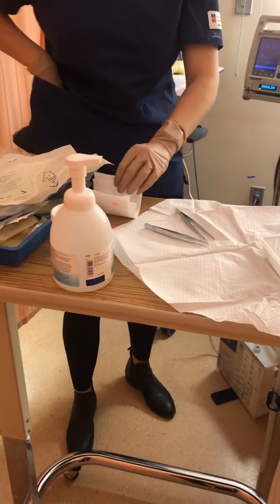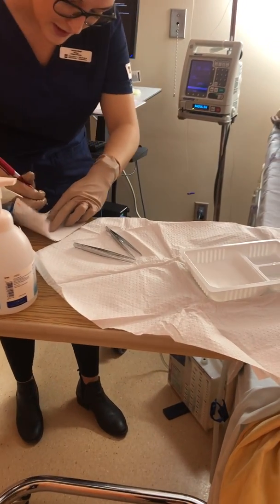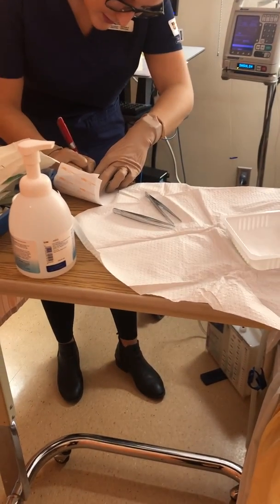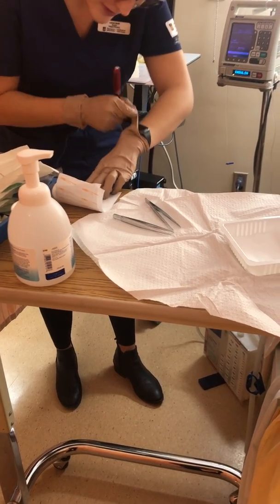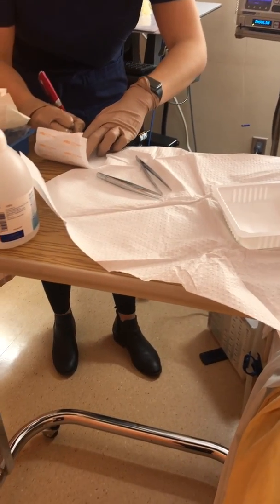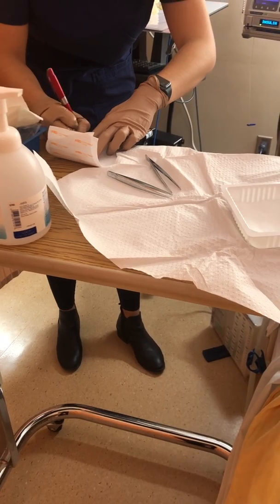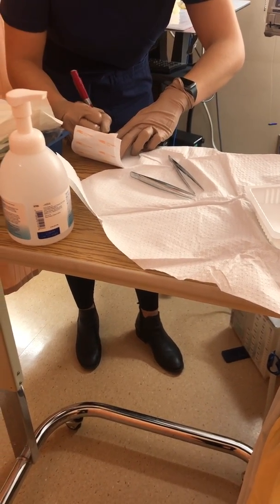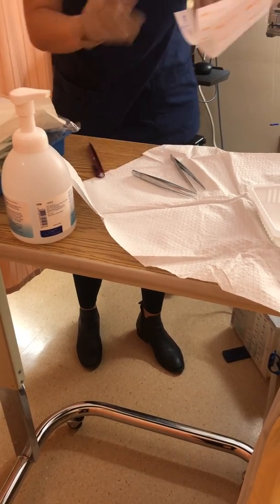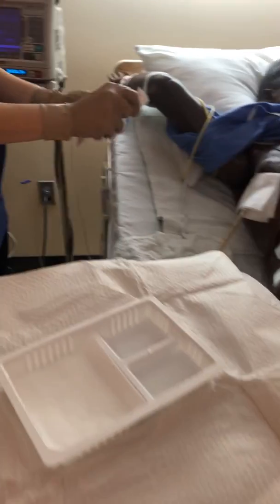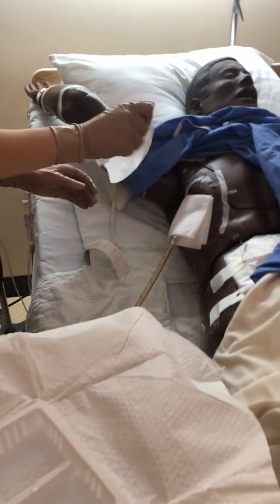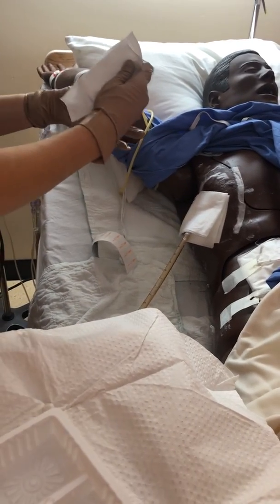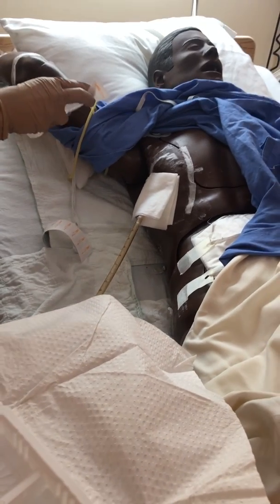So I'm going to take my Kenfix here, and I want to write the date and time. So today's date is November 8th, and it is 1100. I'm going to sign with my designation on here. So I'm going to start by doing the top part of the dressing here.